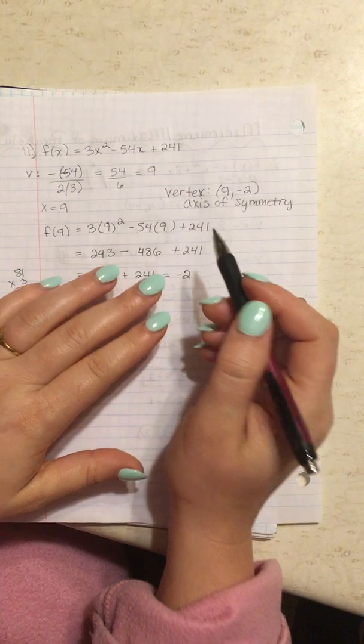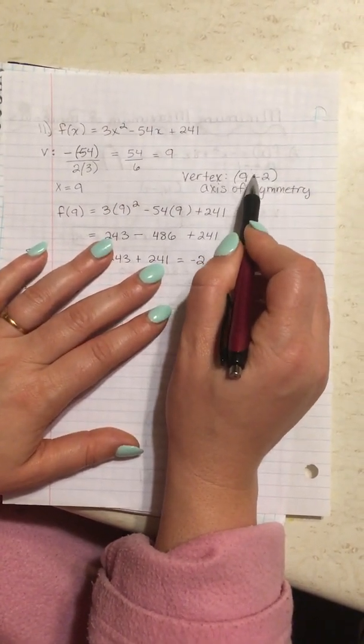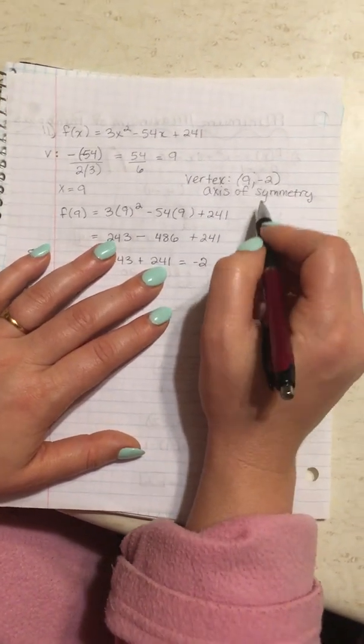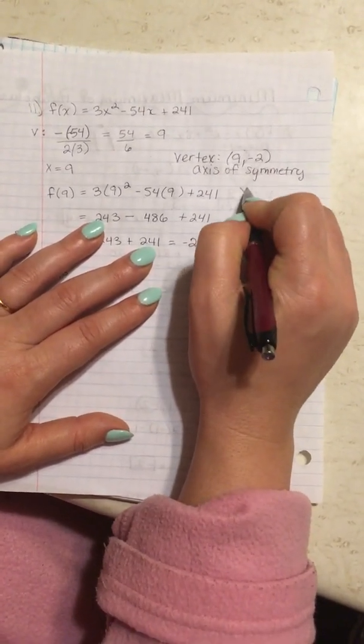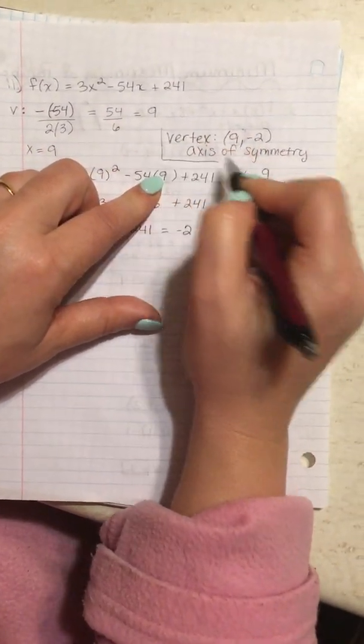I told you that whenever you're talking about the axis of symmetry, you're always going to look at your x value. So our axis of symmetry is x equals 9. That's our answer for that.